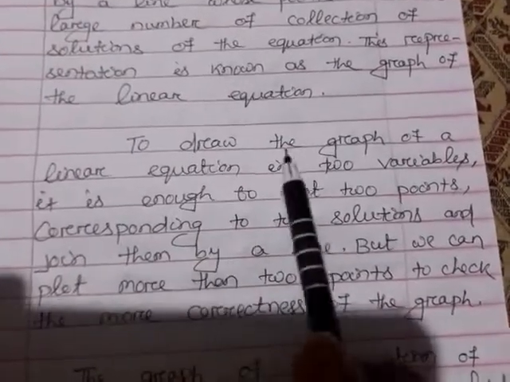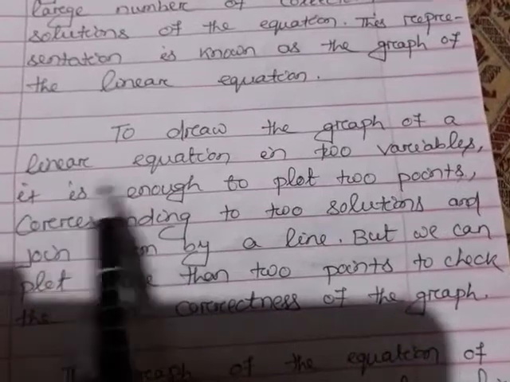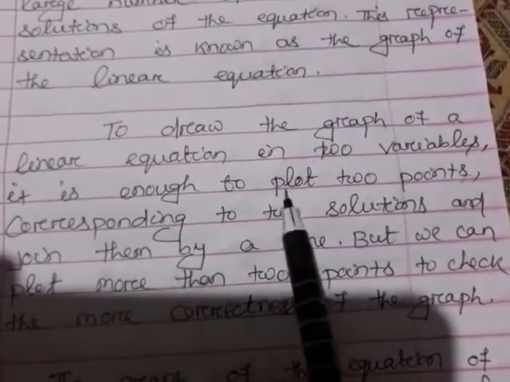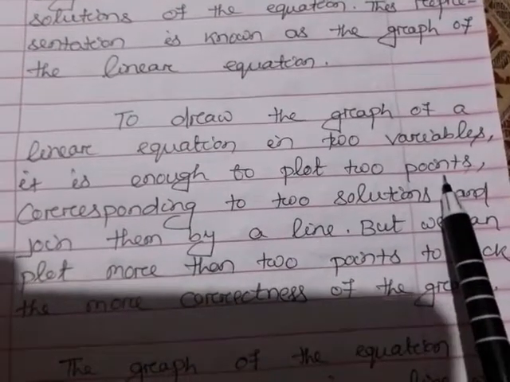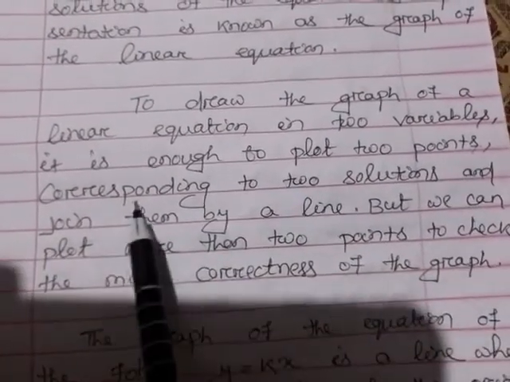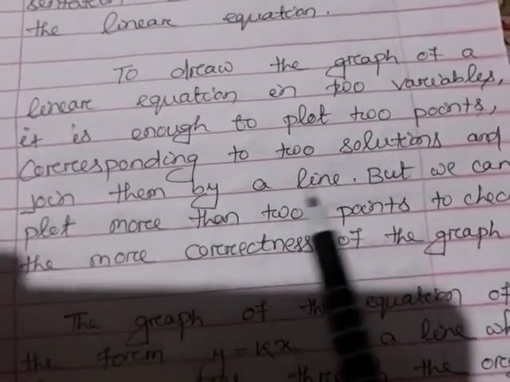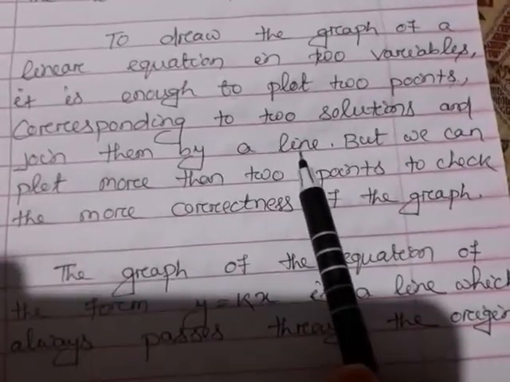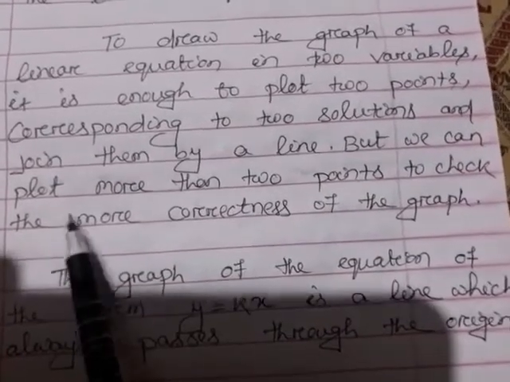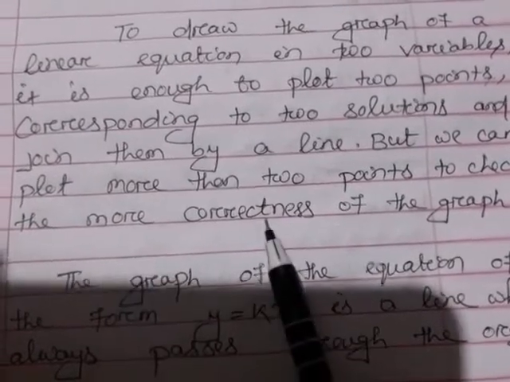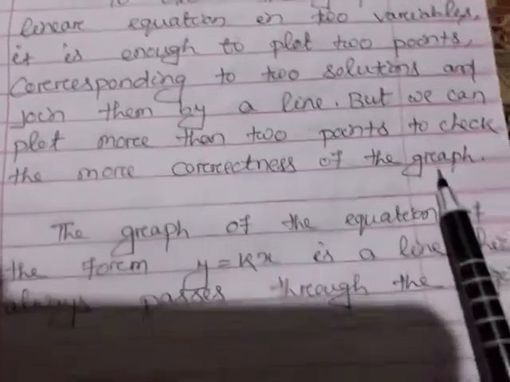To draw the graph of a linear equation in two variables, it is enough to plot 2 points corresponding to two solutions and join them by a line. But we can plot more than 2 points to check the correctness of the graph.